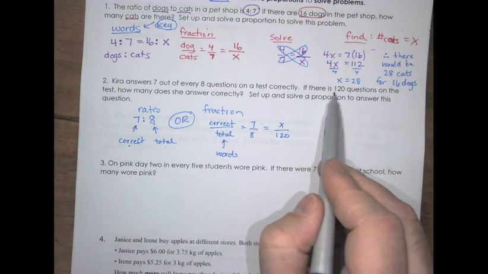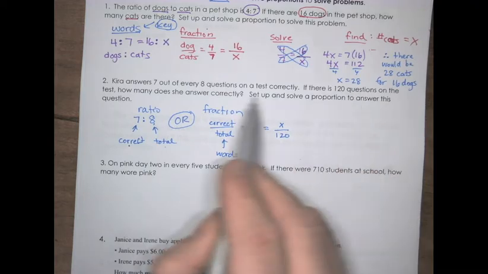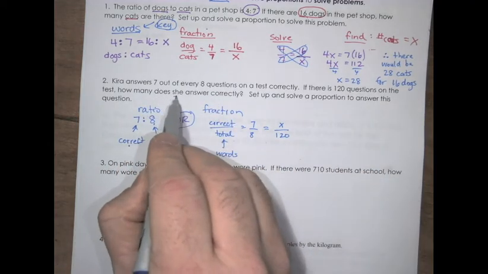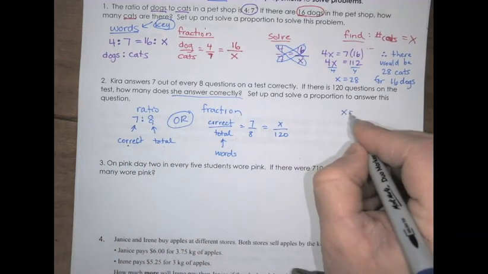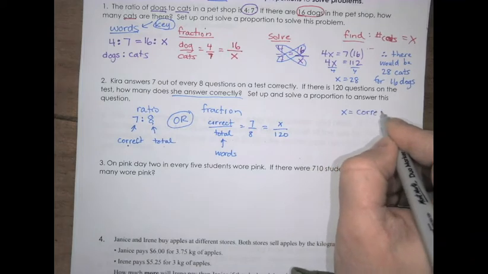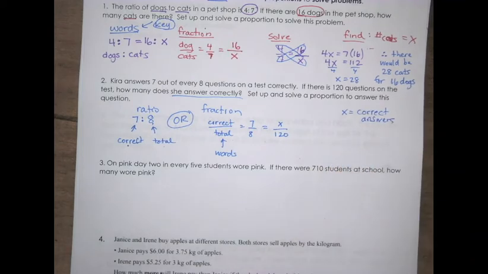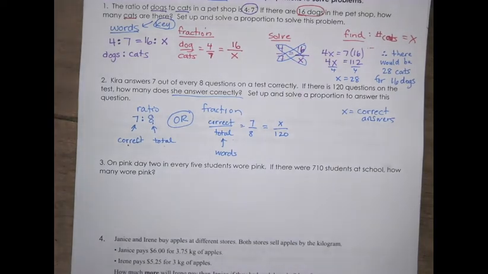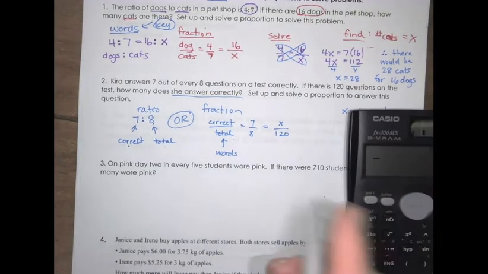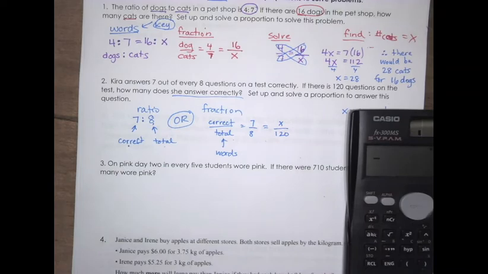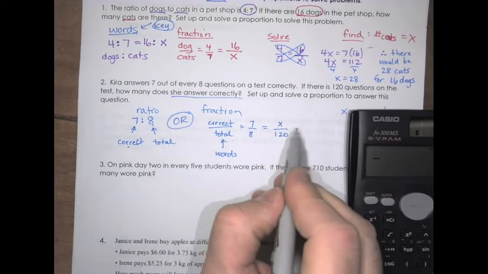I also knew that there were 120 questions, and we're asking how many did she answer correctly. All right, and then I can solve that. I can use my tool that we did before.